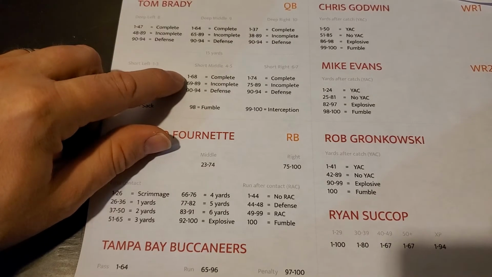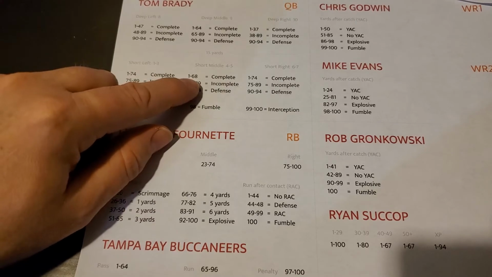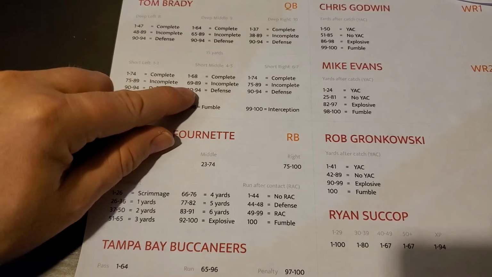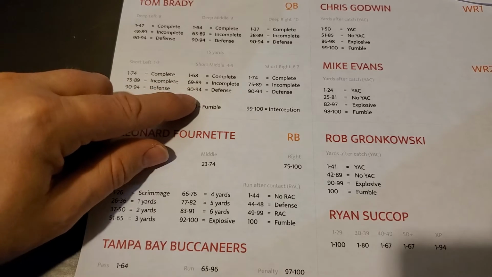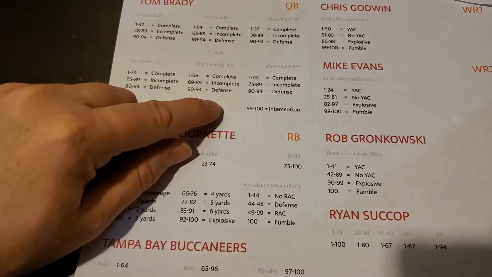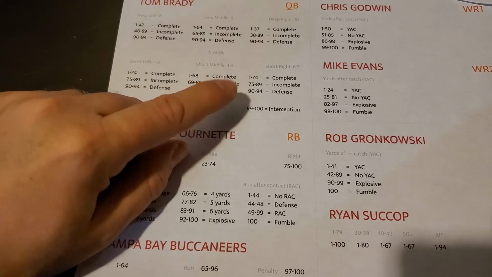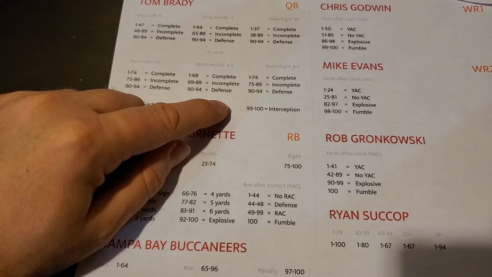So 1 to 68 for Tom Brady is going to be a completion short middle. That means he's a 68% completion rate across the middle, 0 to 15 yards. From 69 to 89 is going to be an incomplete pass. A 90 to a 94, so about a 5% chance, is going to kick over to the defensive sheet.